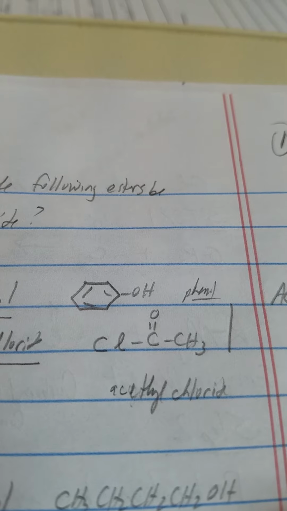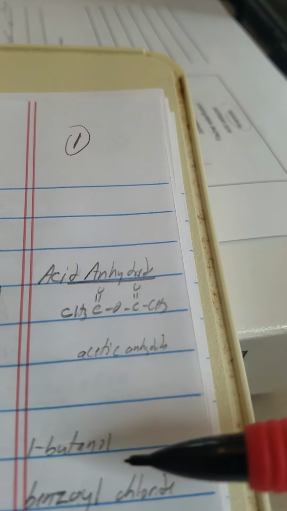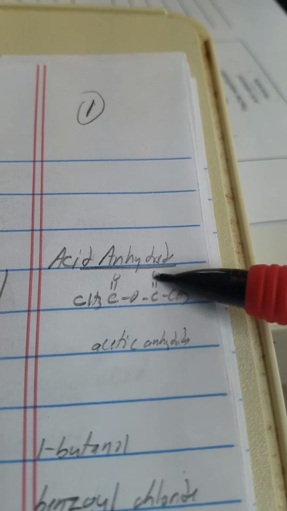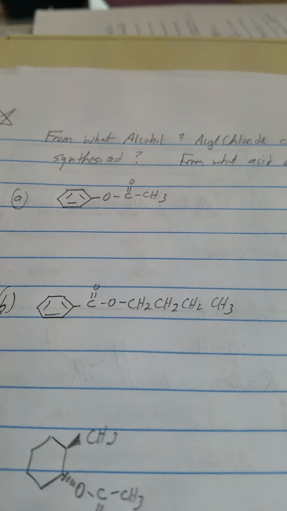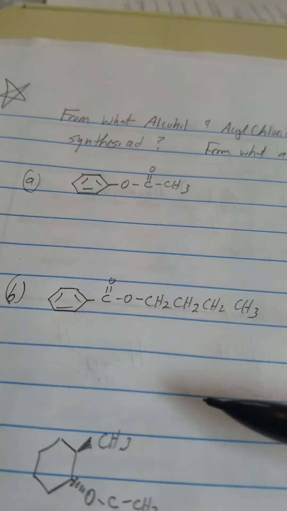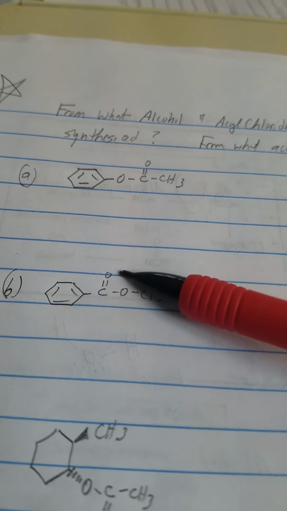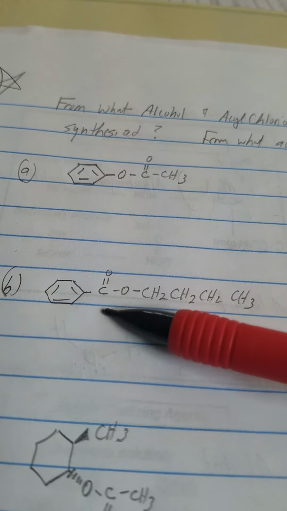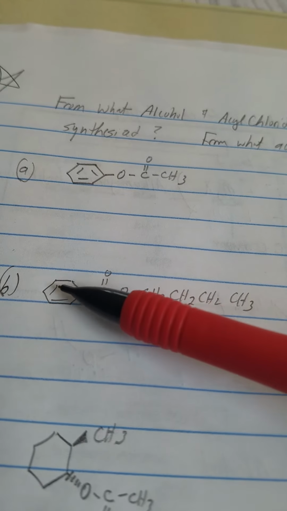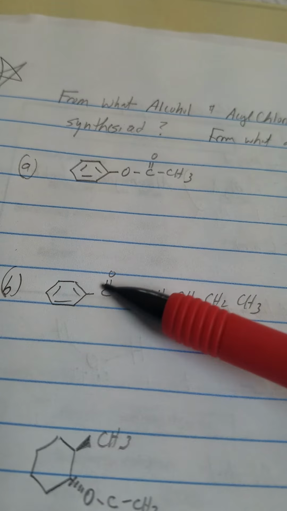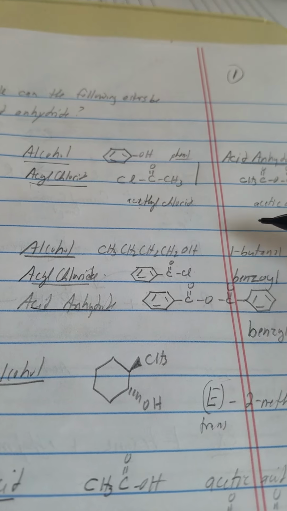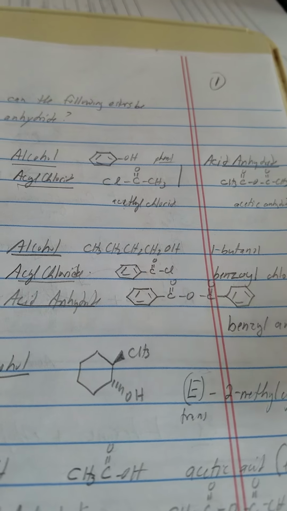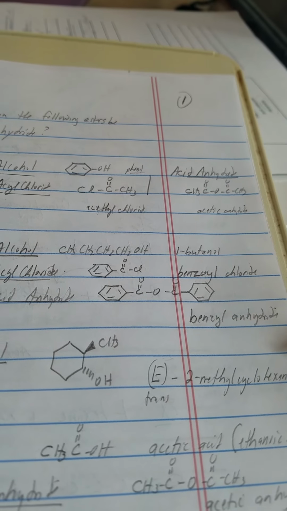If I did the anhydride instead, I would have just two acetic groups on either side, or an acetic anhydride. Look at letter B here. This time my alcohol is going to be from this long chain, so my H will go here off of this oxygen, and then this over here will pick up the chlorine. Or I would have this functional group, O, and then the same functional group again to make my acid anhydride. So my alcohol is 1-butanol, my acyl chloride is benzoyl chloride, and of course this will be my benzoic anhydride.